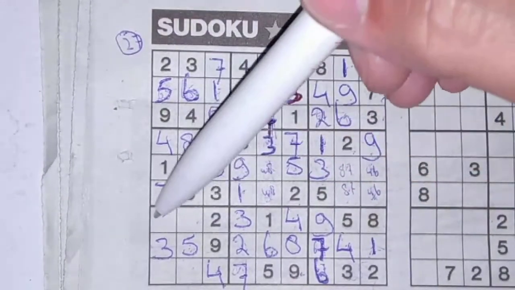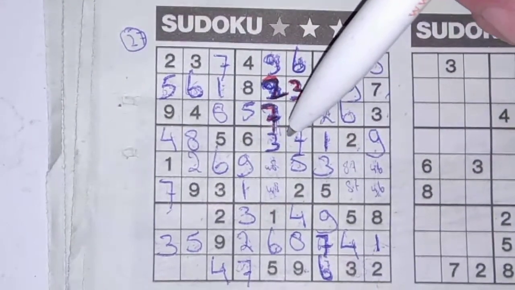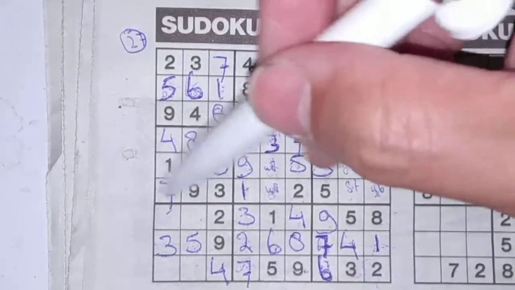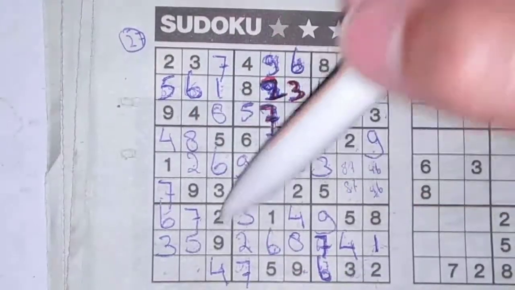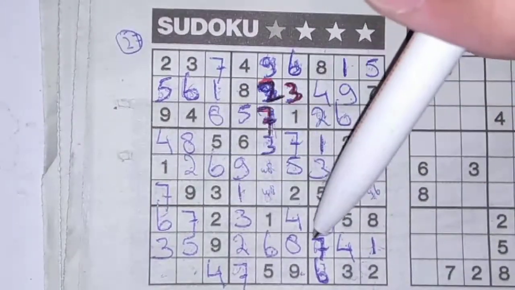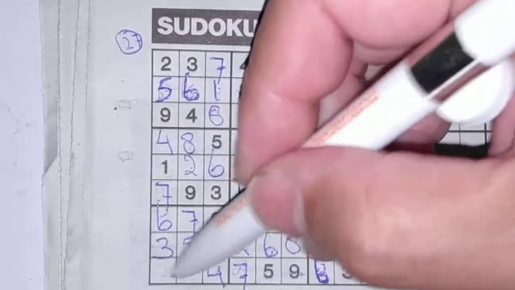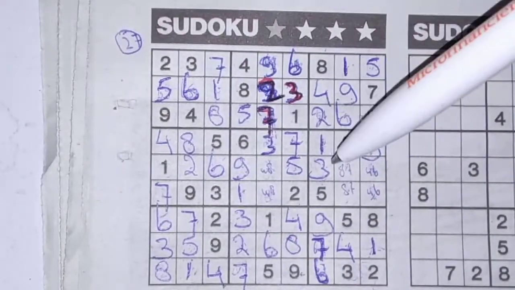2 numbers left in this row for the numbers 6 and 7. We have a 7 here, no 7 there. 7 should be here, and the 6 goes there. 2 numbers left in this big square, the 1 and the 8. We have a 1 here, no 1 there. 1 should be here, and the 8 goes there.